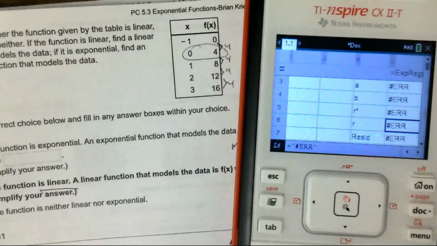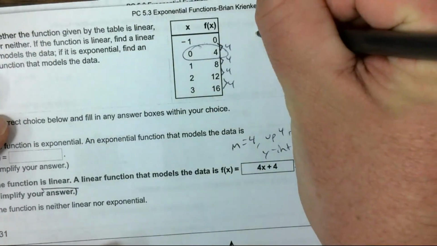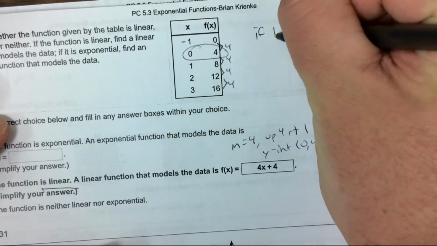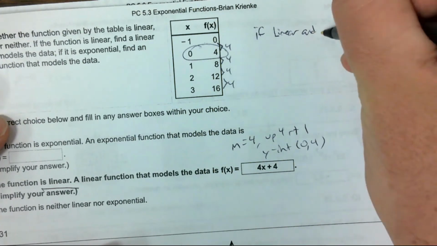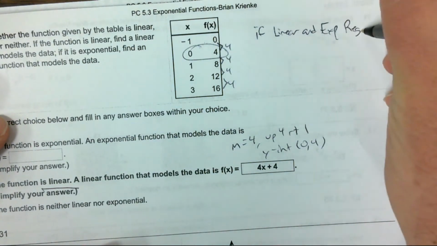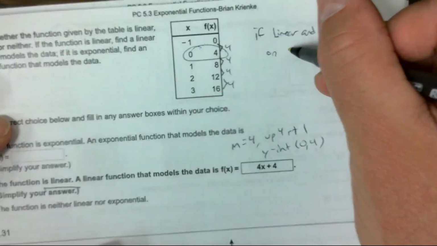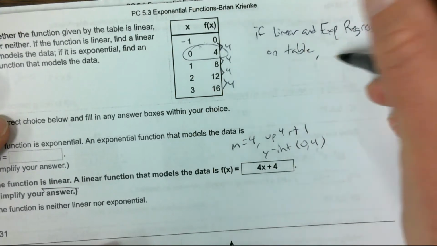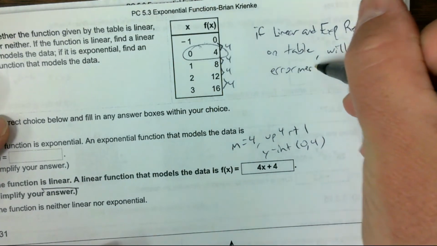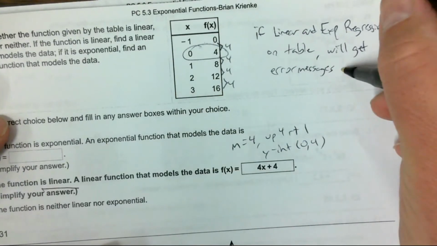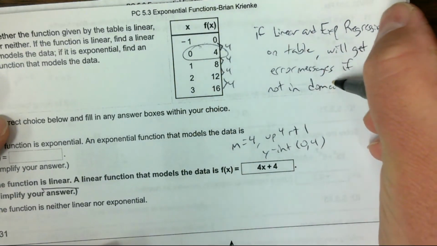exponential regression. So if you do linear and exponential regression on your table, we'll get error messages if it's not in the domain of the exponential.